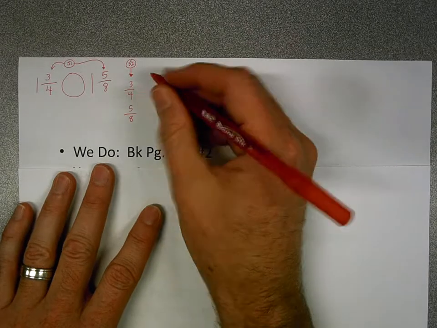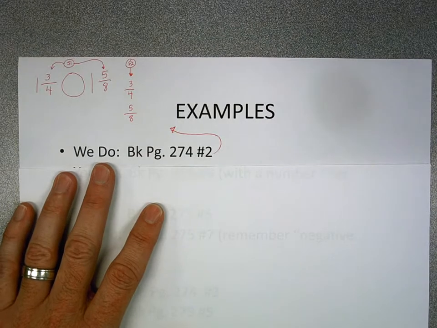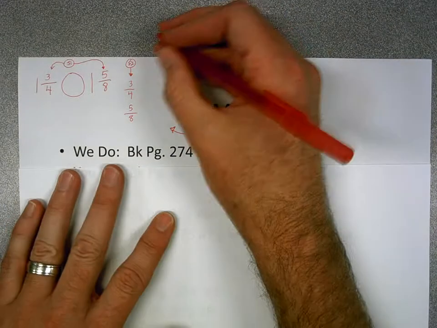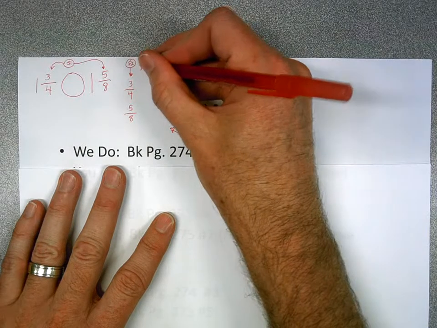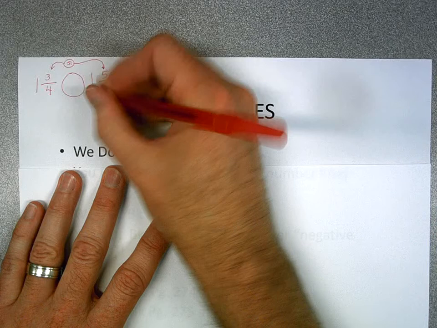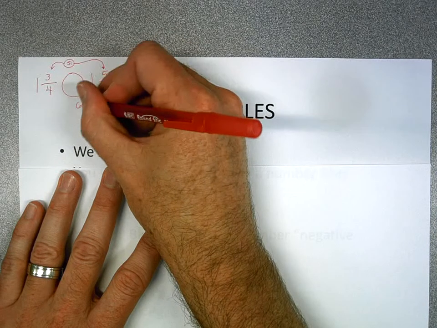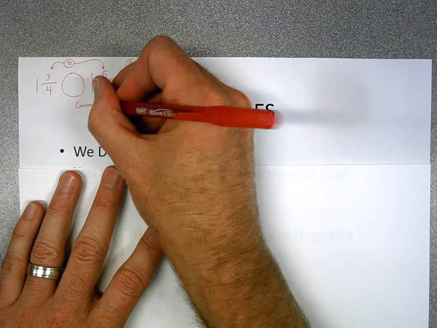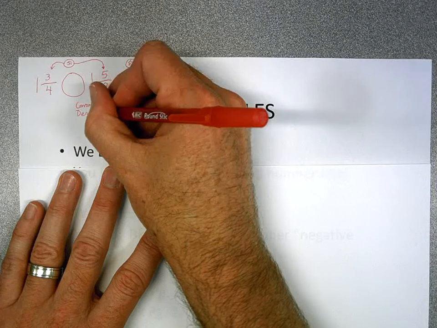Now, after we stack them, the reason why we're stacking them is to be able to do step 3. Oops, I'll put step 3 over here. And that is, we need to find a common denominator.